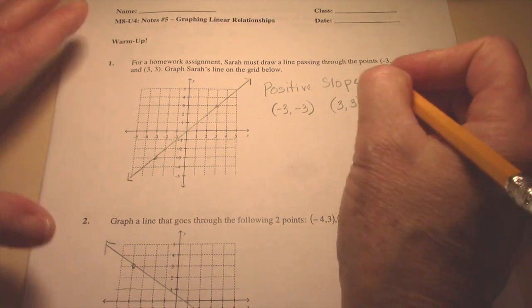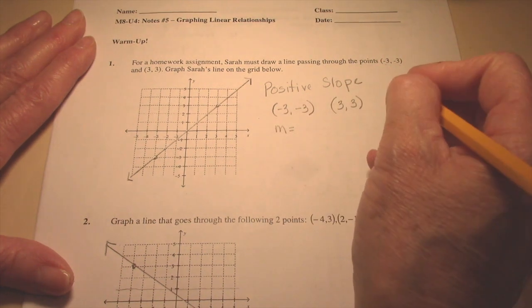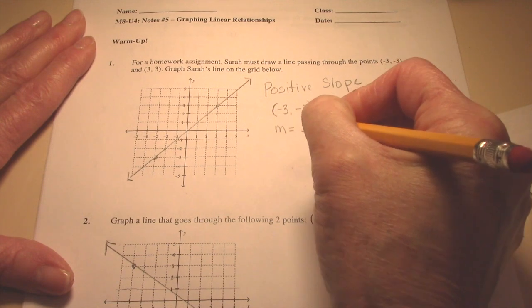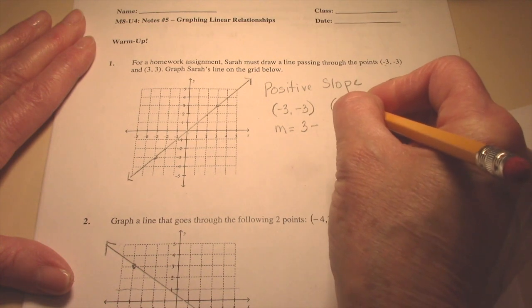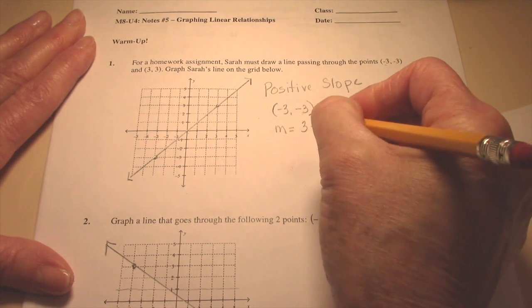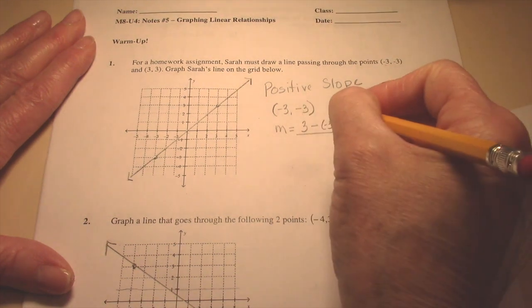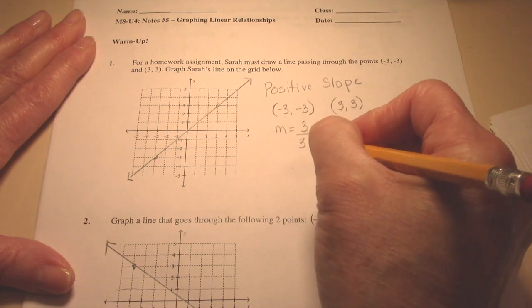If I use my slope formula, m equals y2 minus y1 over x2 minus x1, that is 3 minus -3 over 3 minus -3.